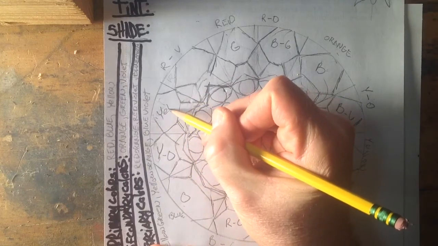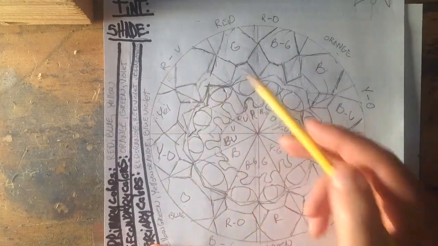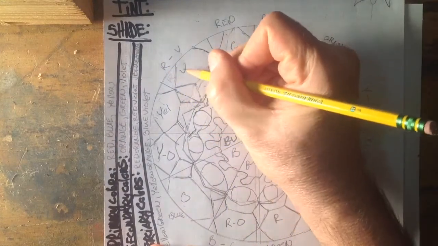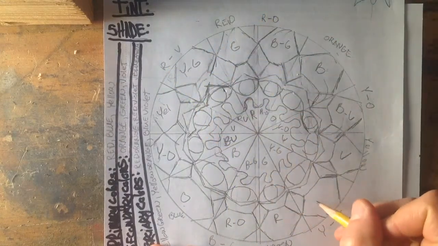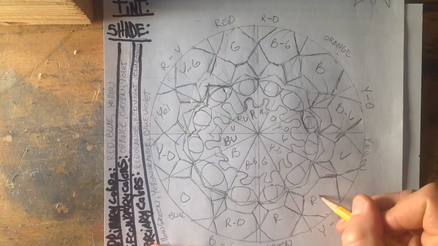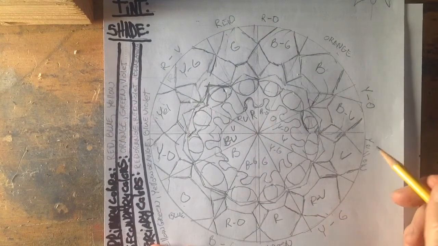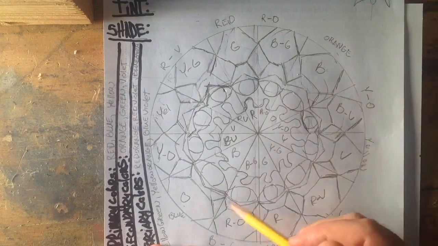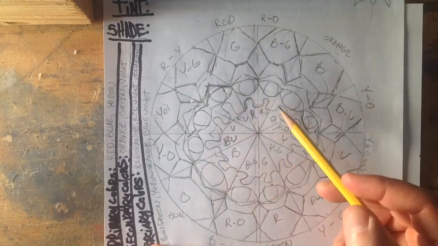This is yellow, red, violet, yellow, green, and I'm abbreviating. You could do that too, red, violet. And that's all my complements. So I have my normal colors and my complements.